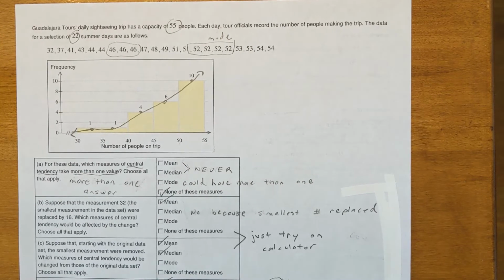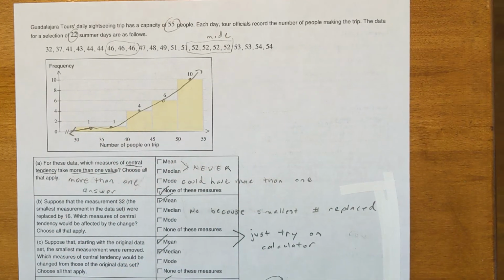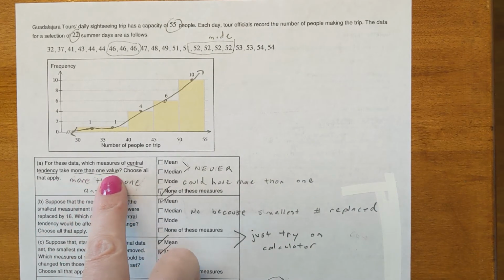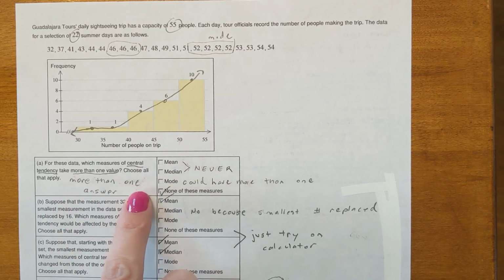Anyway, if you draw a good graph, you're supposed to have an even width on all of them. All right, it says, for these data, which measures of central tendency take more than one value? Choose all that apply. More than one value means more than one answer.